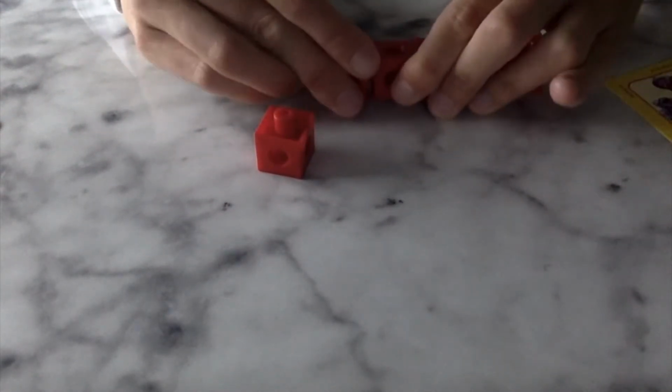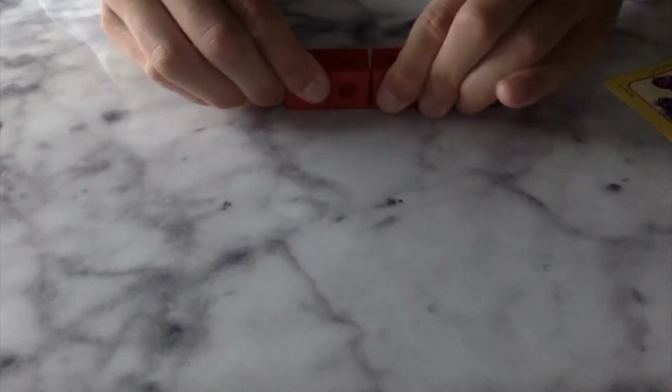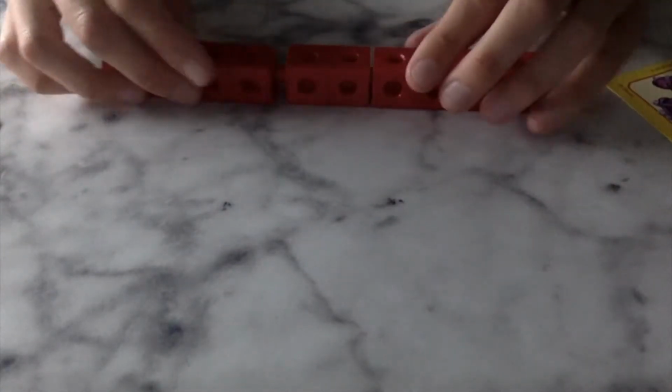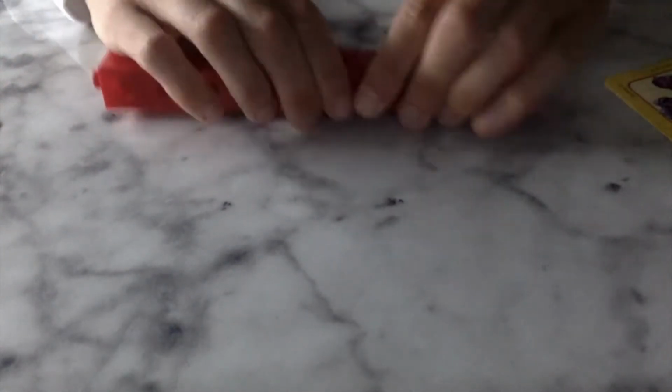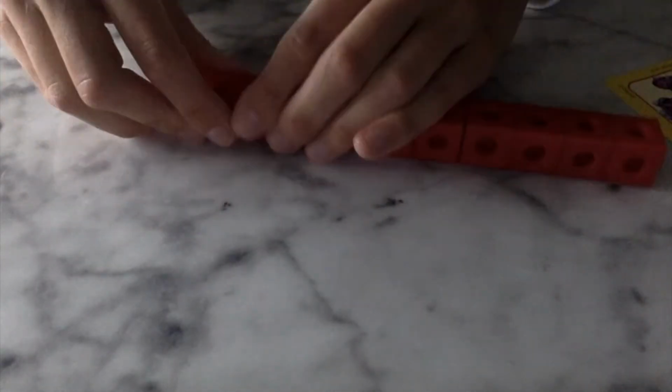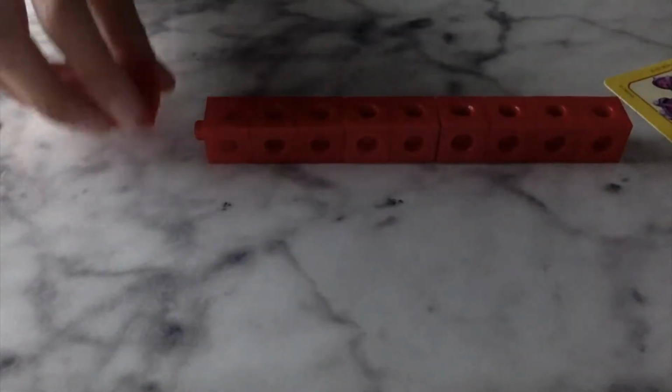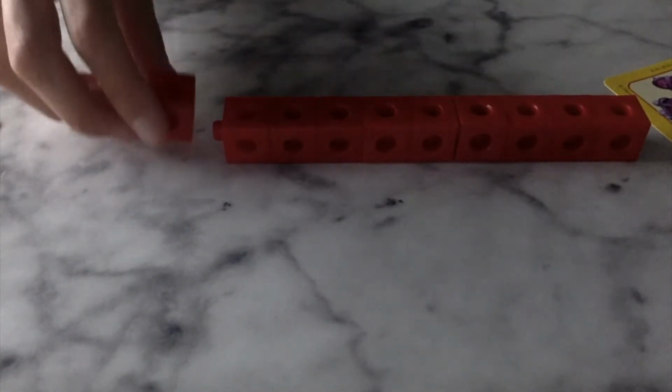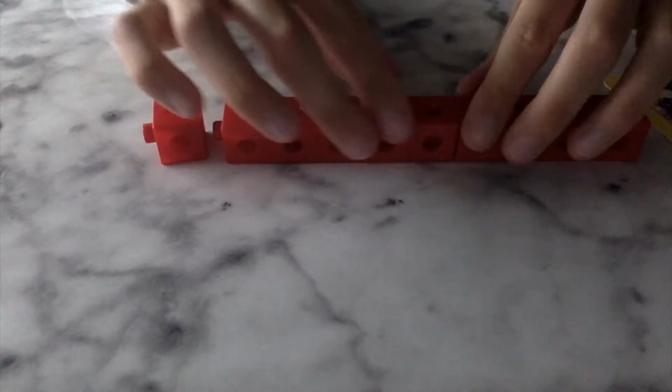But now we're going to talk about subtraction, and subtraction is taking apart. Okay, so remember when we decomposed numbers and we broke them apart? Okay, so subtraction is when I take away. Okay, so I'm going to take a block away, or I'm taking apart.